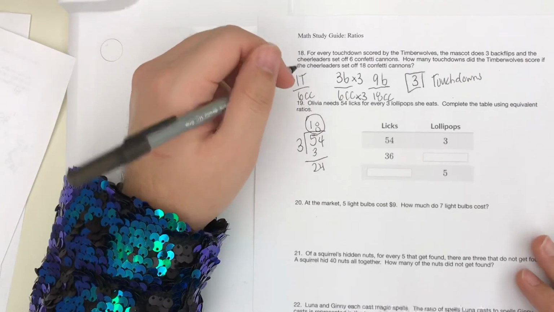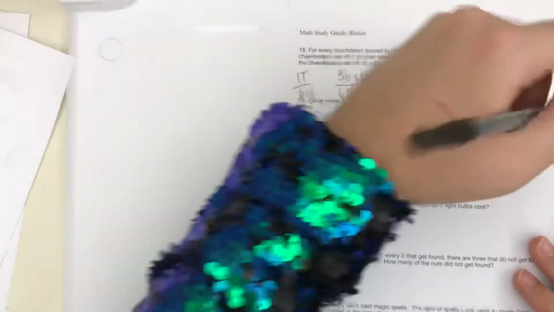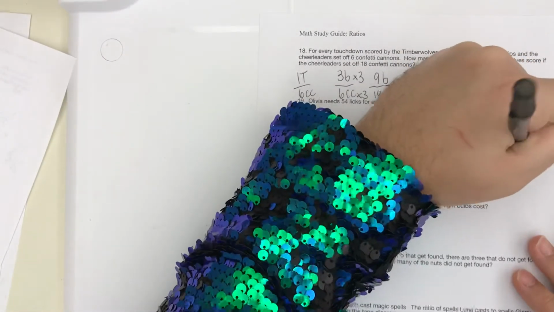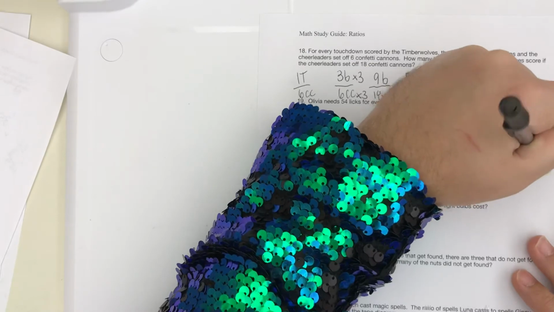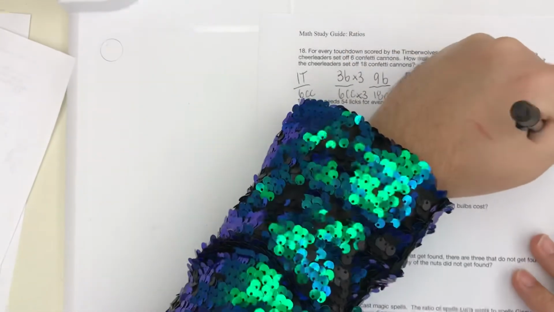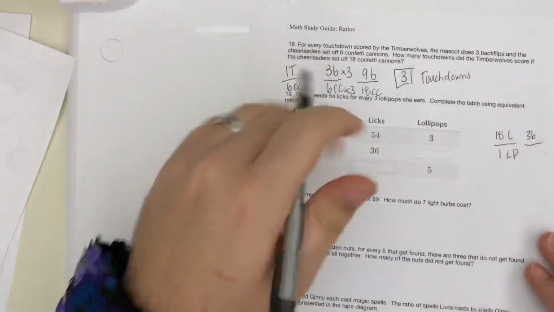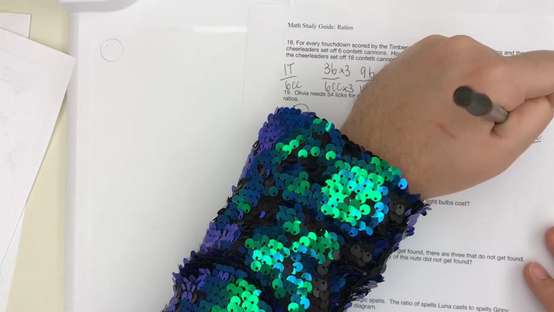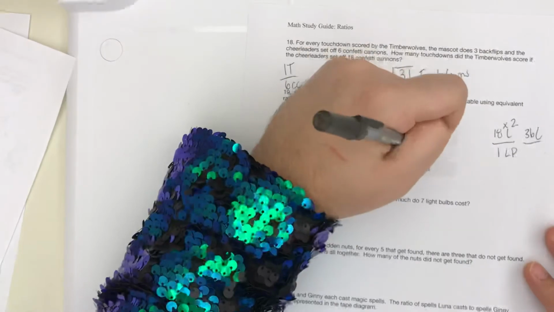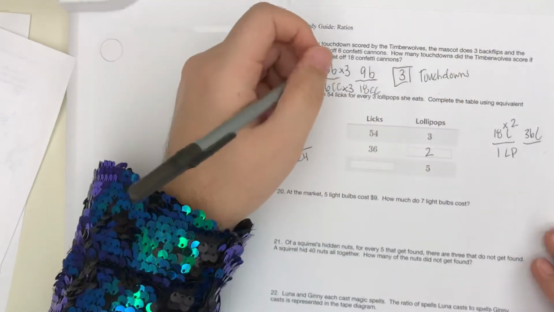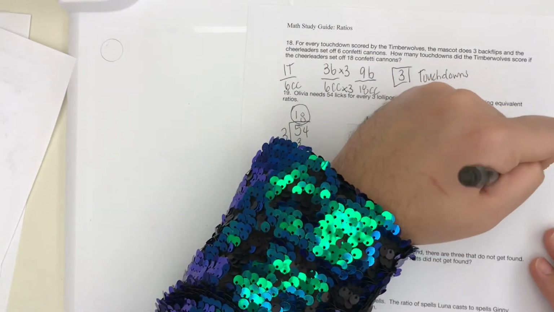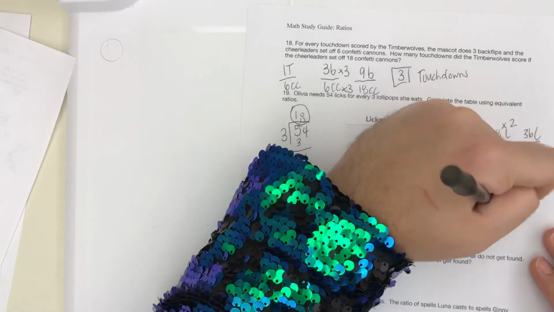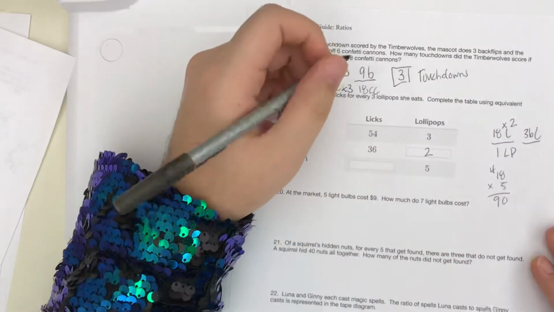So now I have 18 licks for 1 lollipop. And then this says 36 licks. So what is happening between 18 and this? It's times 2. So that would be 2 lollipops. 5 lollipops would be 18 times 5, which is 90.